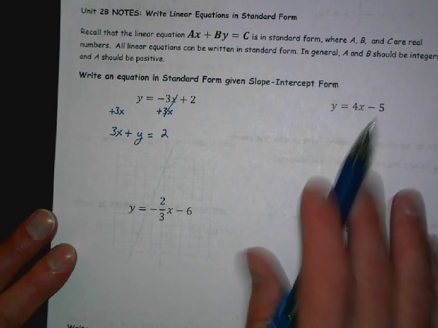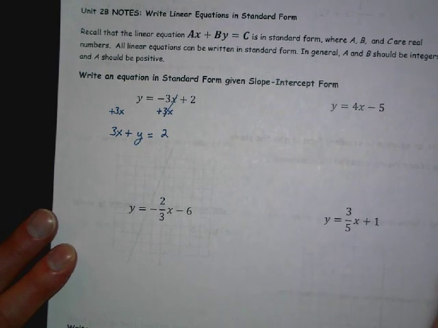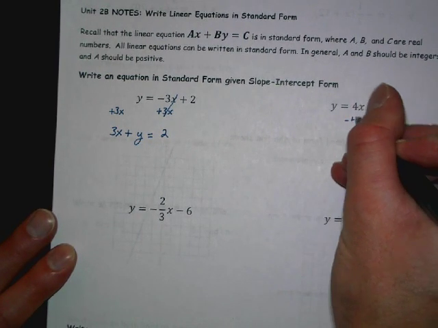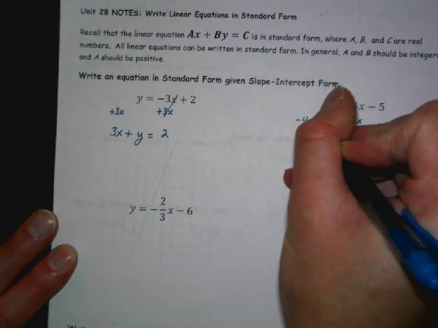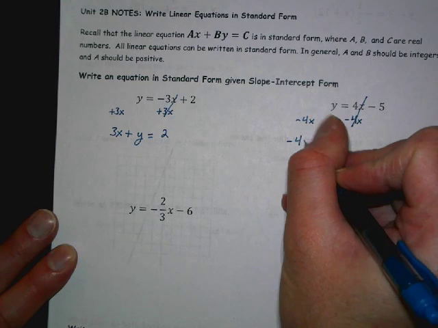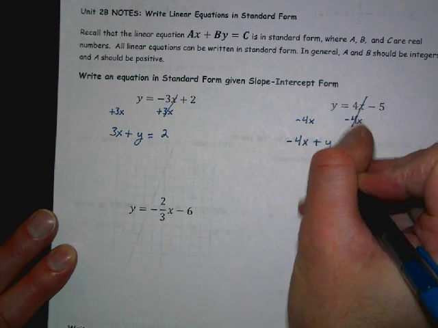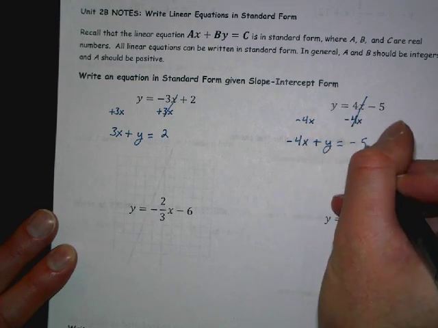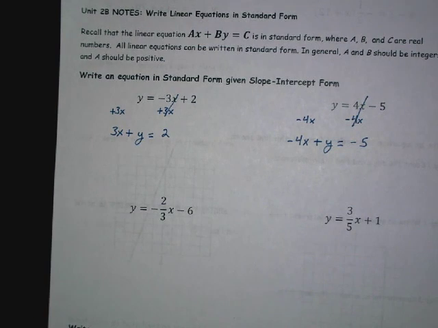Okay, so the next one, same thing. We need to move the x over, and then it's going to have one extra step. So we're going to subtract 4x. So it gives you negative 4x plus y equals negative 5.